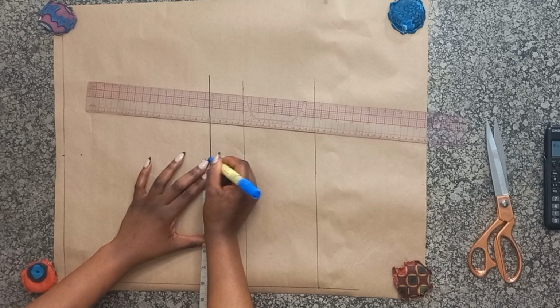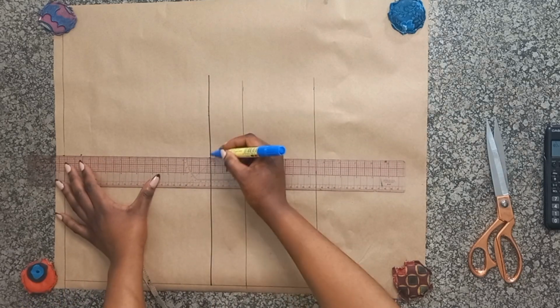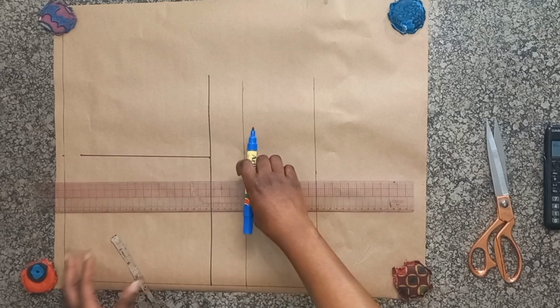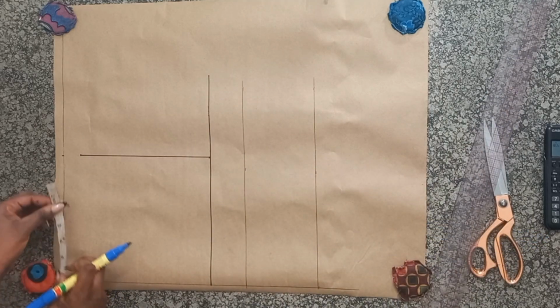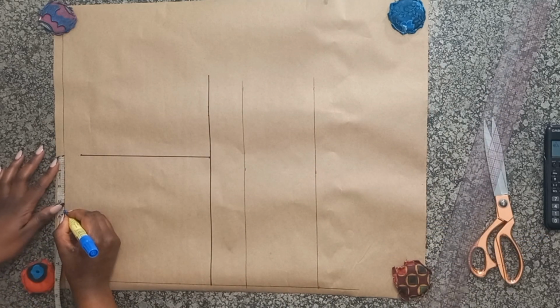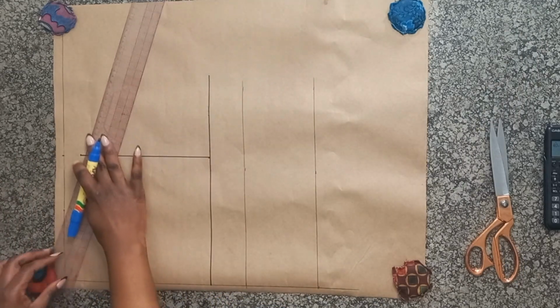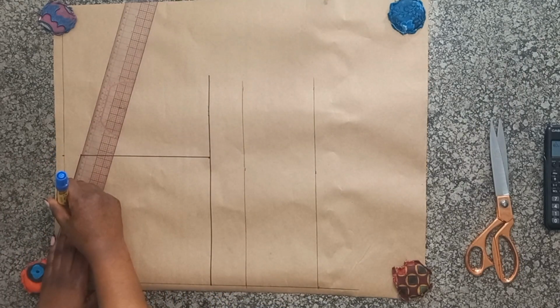So I'll be marking the shoulder divided by 2 on the chest line also. Then I connected that to the shoulder slope. Next, I would be marking the width of my shoulder. That is 3.75.